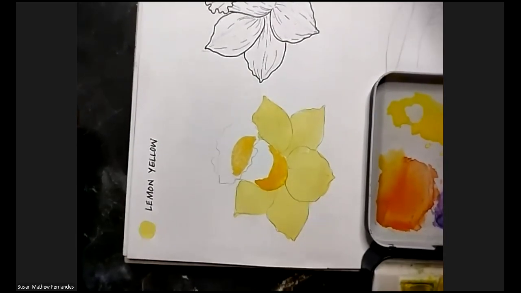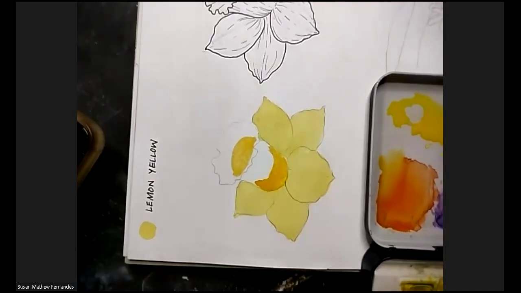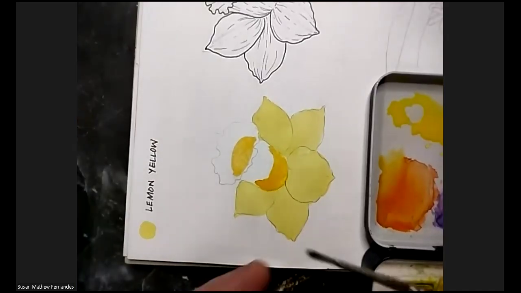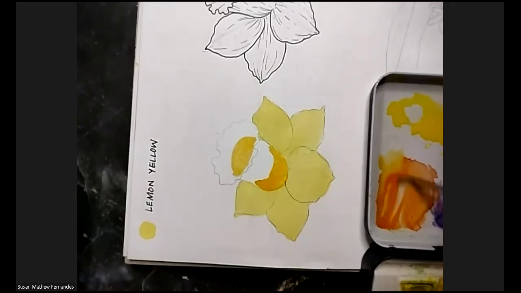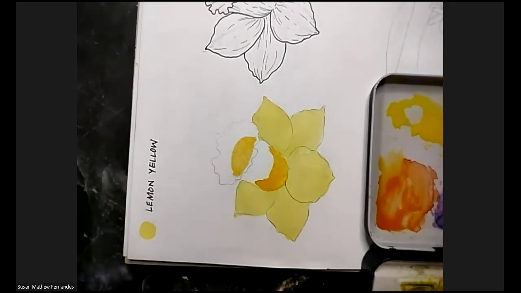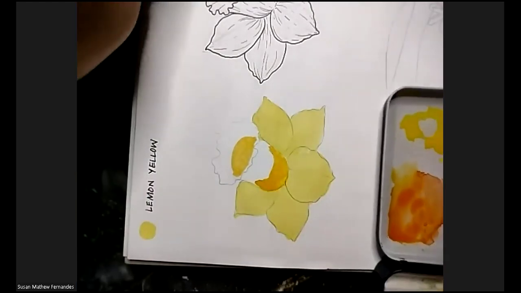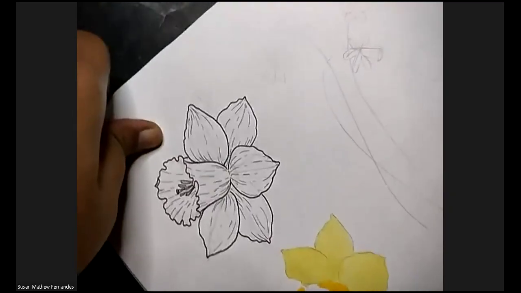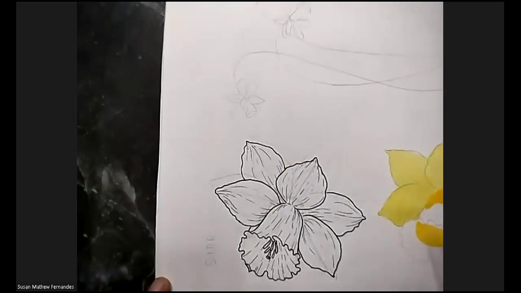Then take a thin brush, maybe a size 2. I don't know what size this is. This is 2, yeah. And now I'll go in with this orange, but I will drag out the orange in a way that blends with the yellow. Okay, so I'm turning my daffodil this way, and I'm going to pull up orange from the yellow. Can you see?